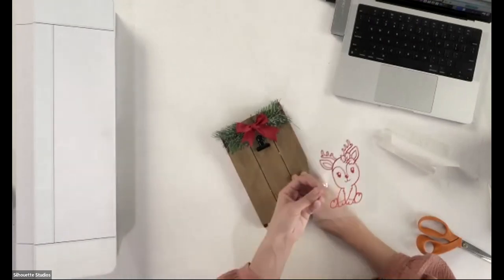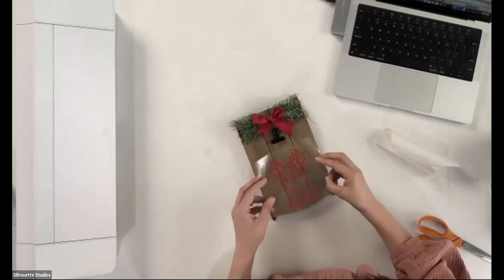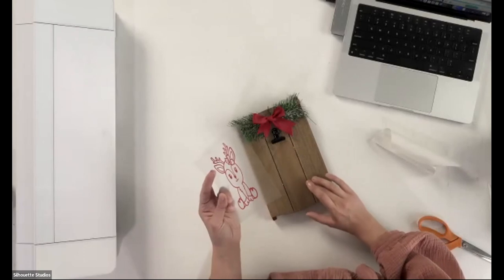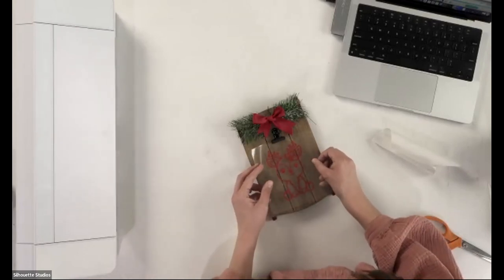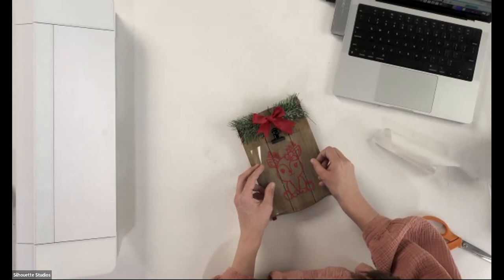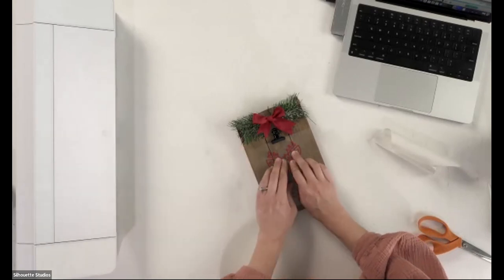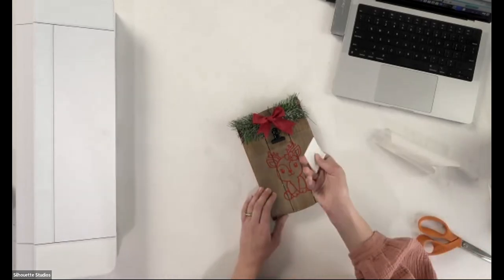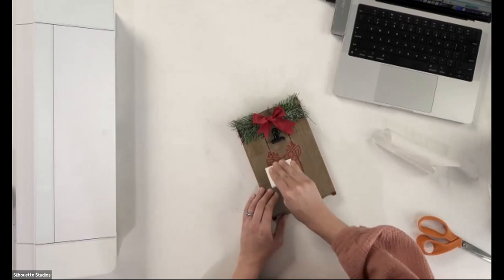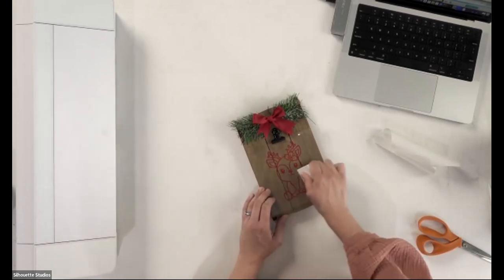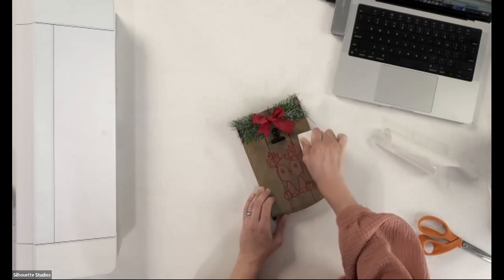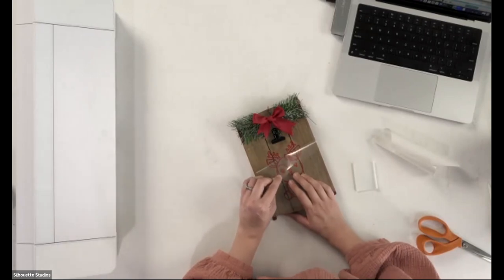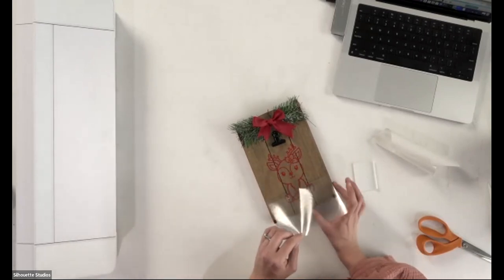Perfect. So now we're just going to take our little reindeer, and I'm going to visually center it. We have some little pieces caught right here, so I want to make sure it doesn't get on those. If you want to center it with a ruler, you're more than welcome to do that. I just pretty much never do that. Then I'm going to take my scraper tool again and go over the top. And then we're slowly going to peel off the transfer tape.